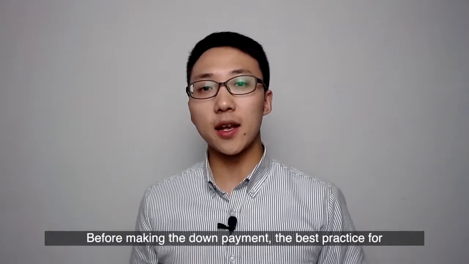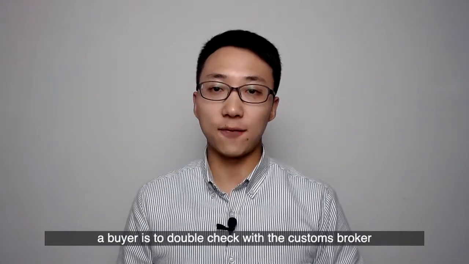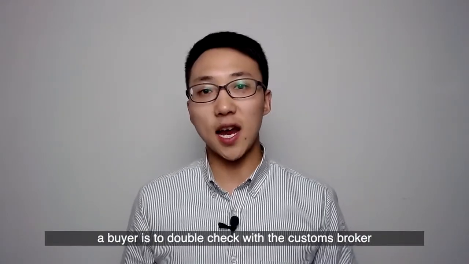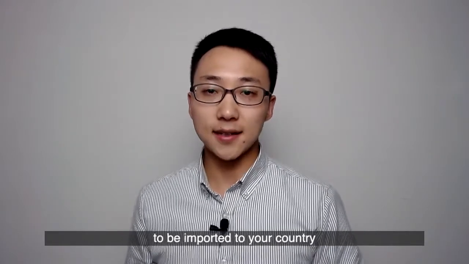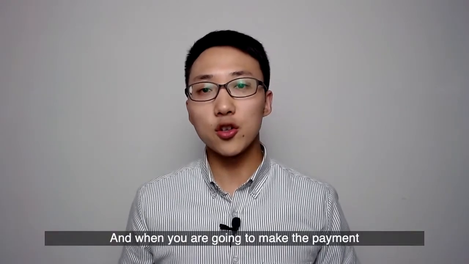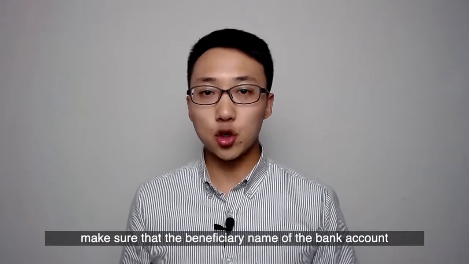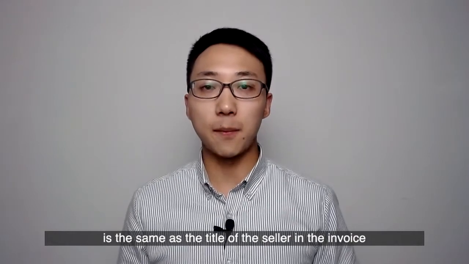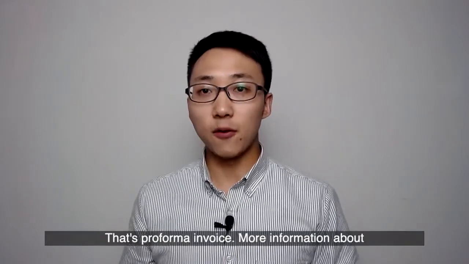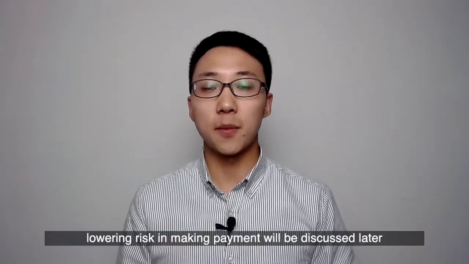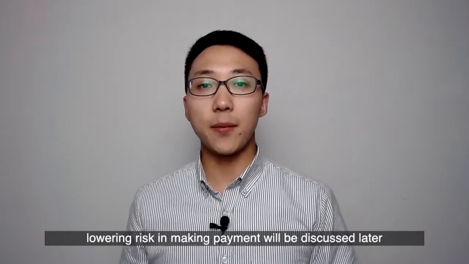Before making any payment, the best practice for a buyer is to double-check with your customs broker if the products are permitted to be imported into your country. And when you're going to make the payment, make sure that the beneficiary name of the bank account is the same as the title of the seller in the invoice. That's the proforma invoice, and more information about lowering risk in making payment will be discussed later.